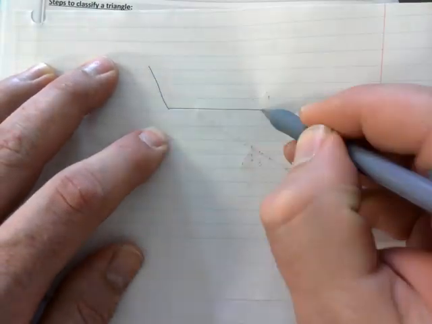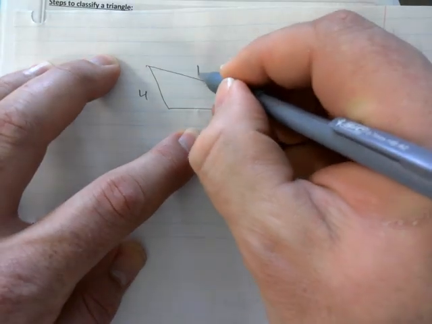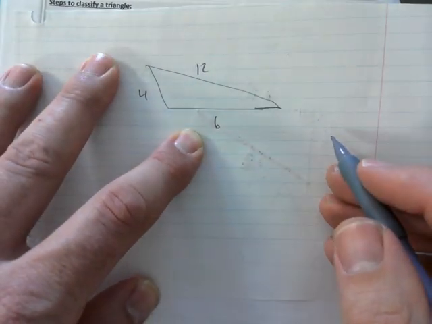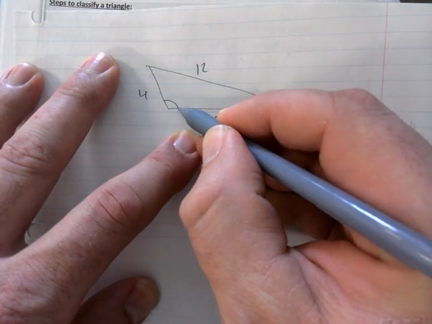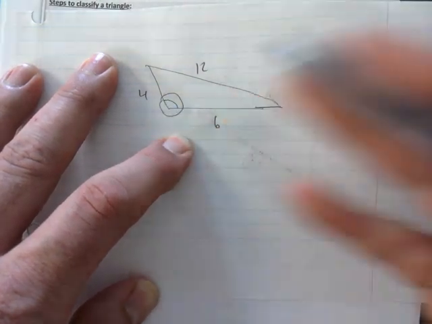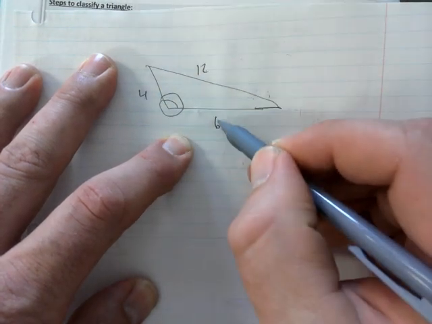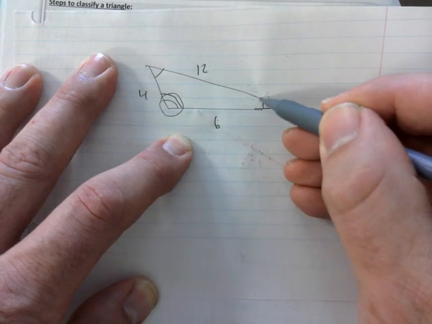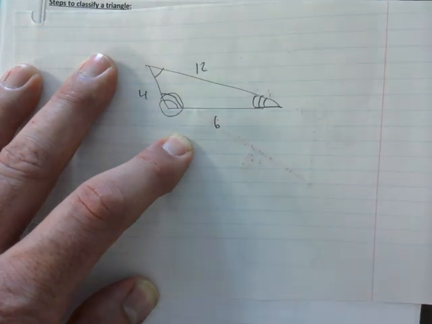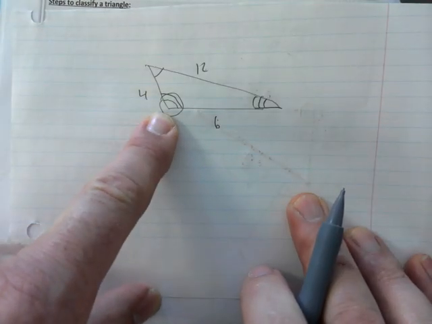Let's say I give you one of these. This is 4, 6, and 12, right? You're like, this looks obtuse, right? So we know in this case it's an obtuse triangle. We're done. But we know that all three sides are different. Therefore, all three angles would be different as well. So we know this is scalene territory. It would be obtuse though because of that.